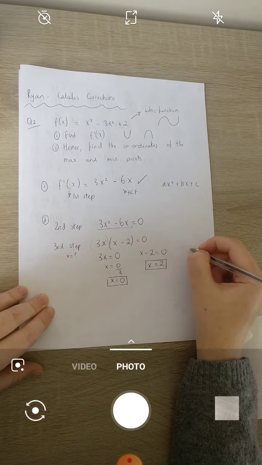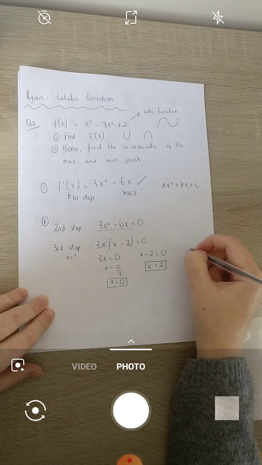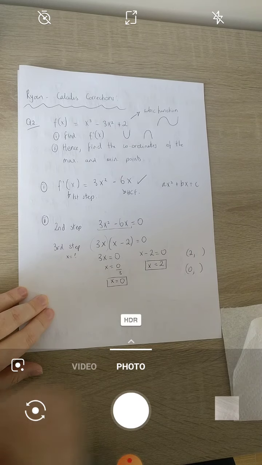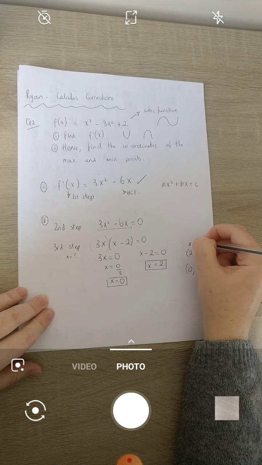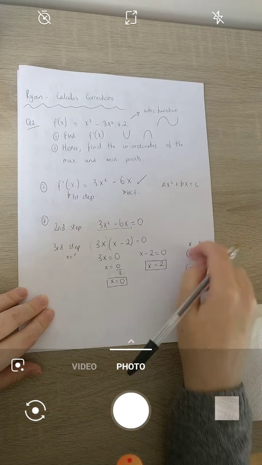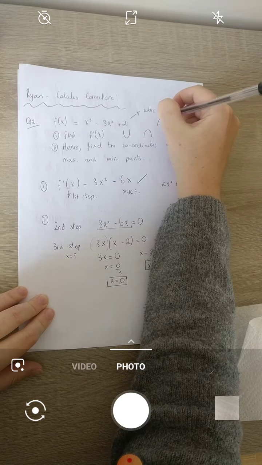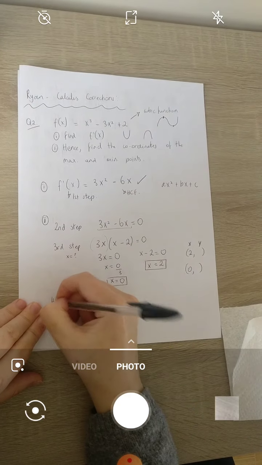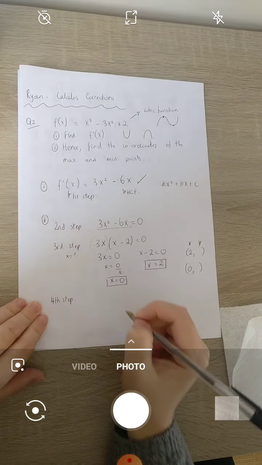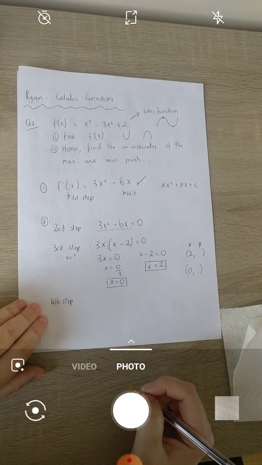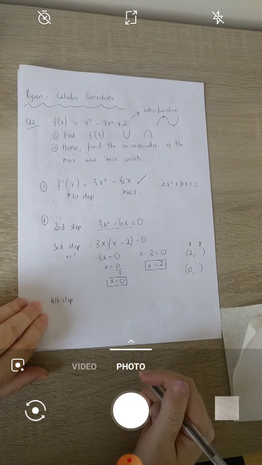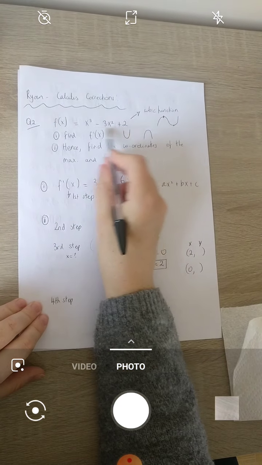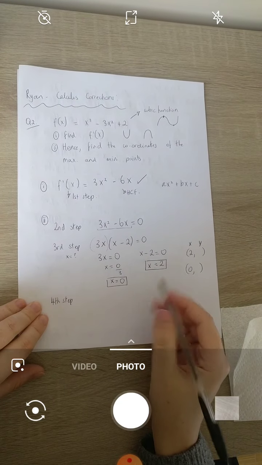So these are the x values of your turning points. So it's going to be 2 something and 0 something. Okay, so remember your x's are always on the left, your y's are on the right, and these are going to be the two turning points, which is like up here and here. Now, fourth step is to sub back into the original, and that's really, really important and something that people forget to do. So you don't sub back into the derivative, you go back up to the original function and sub back in your two x values.